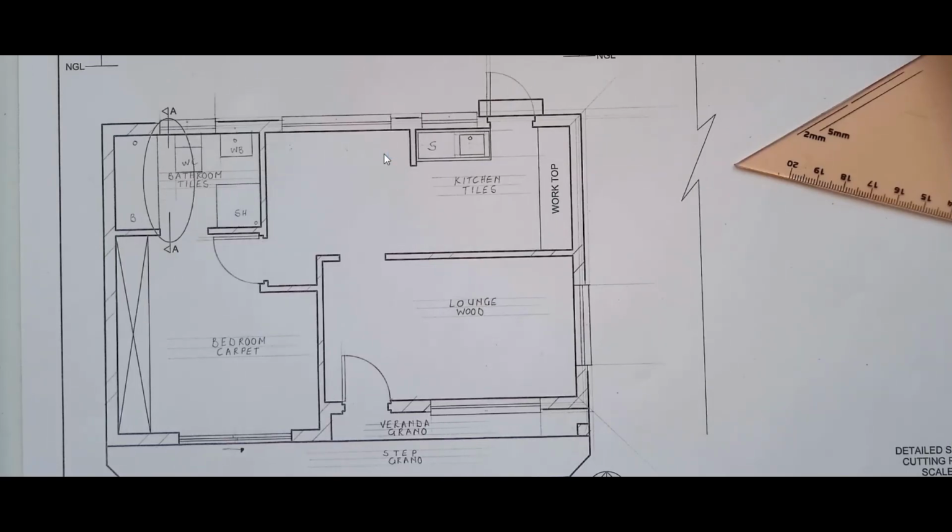So I was going to continue, but this video is already too long, so I think I'm going to have two parts of it. So I'm just going to finish it off here, and then we can continue on the next one with the south elevation and the completed sectional elevation.